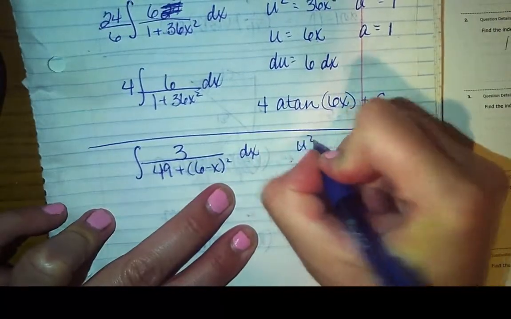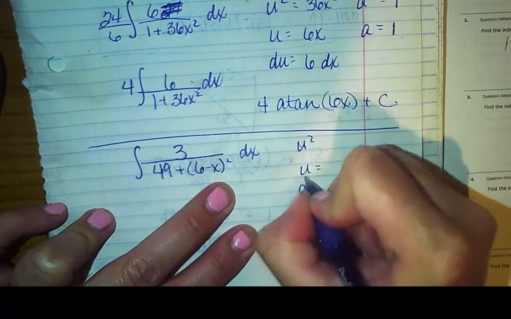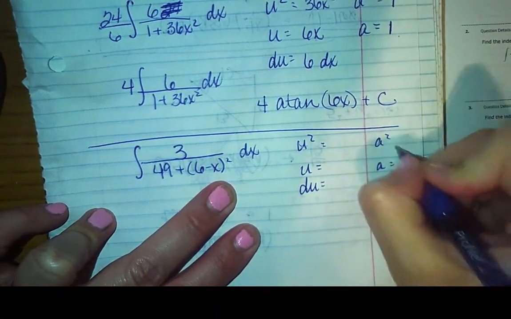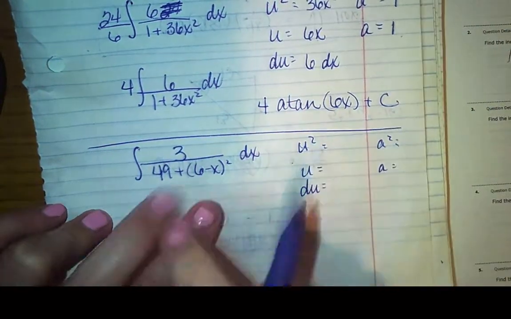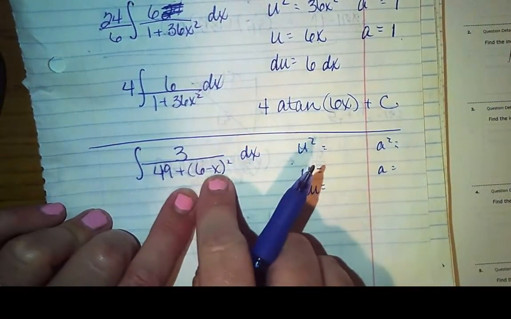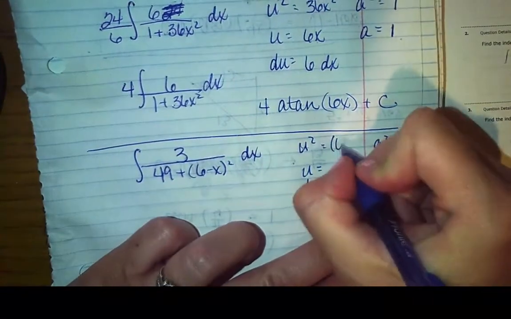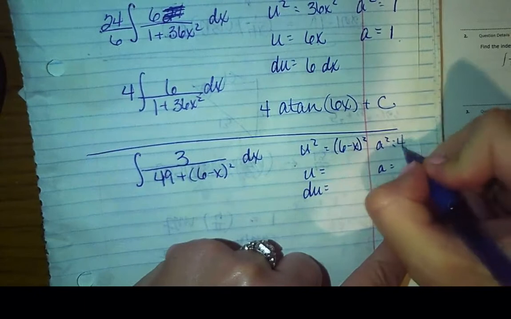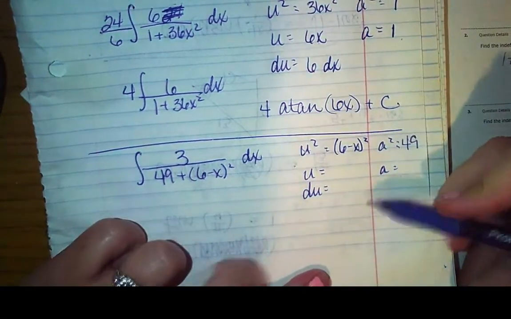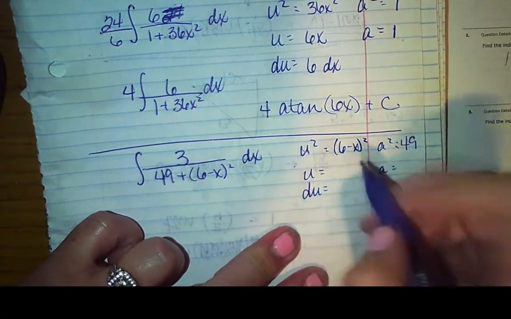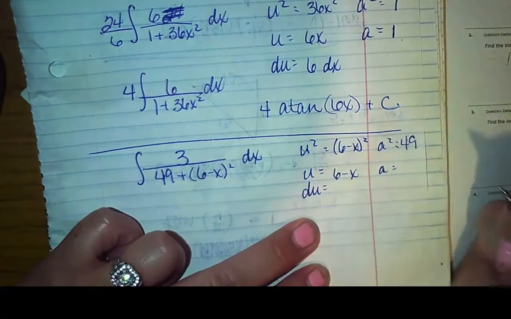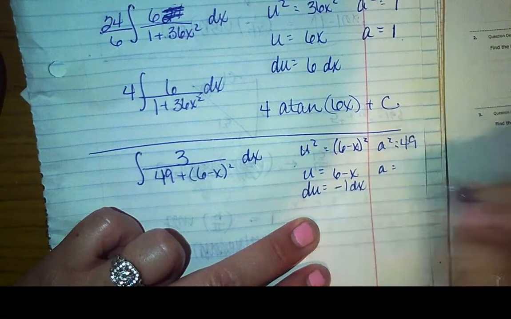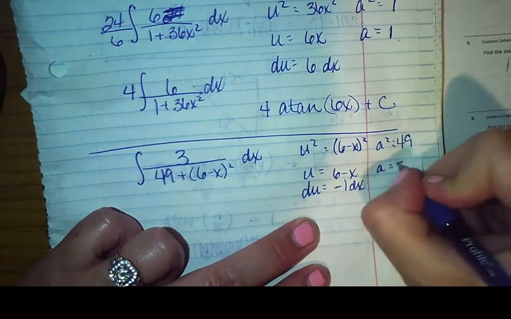So my u squared, u, and du, and then my a squared and my a. So what's your u squared? Your u squared is (6 minus x) squared. Your a squared is 49. And then just drop it down. So what is your square root of this? It's just 6 minus x. And then your du is going to be a negative 1 dx. Square root of 49 is 7.